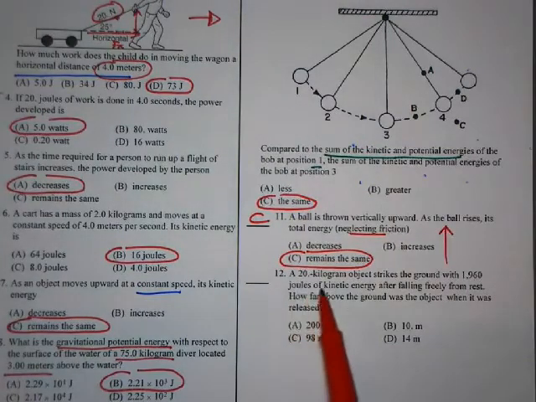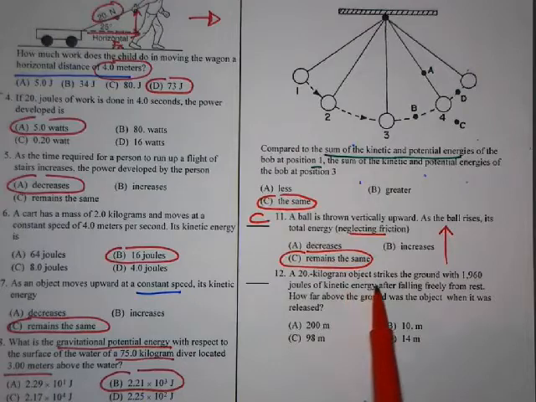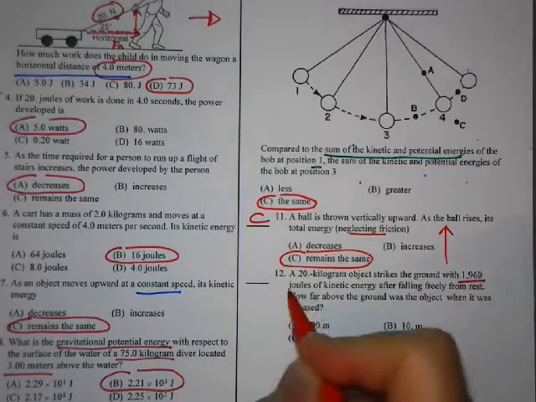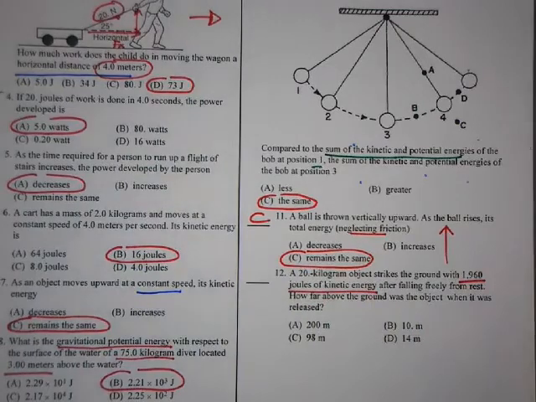Okay, number 12. A 20-kilogram object strikes the ground with 1,960 joules of kinetic energy after falling freely from rest. How far above the ground was it when it was released? So here we're doing conservation of energy.